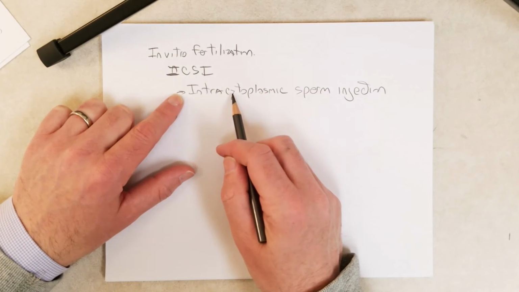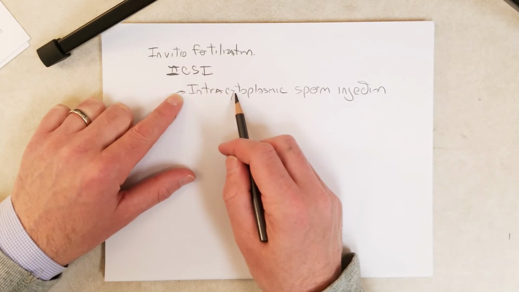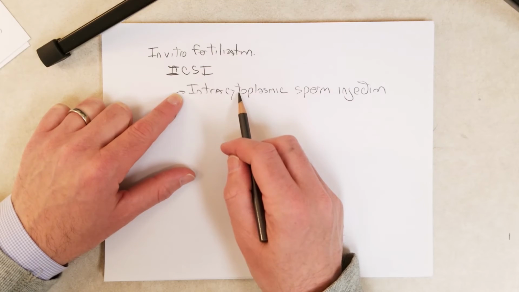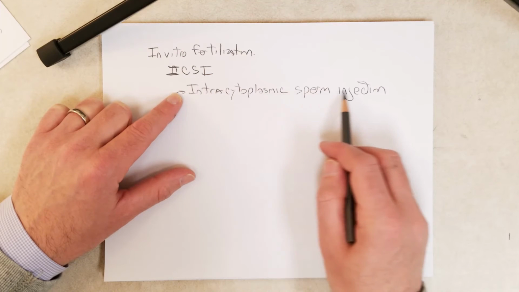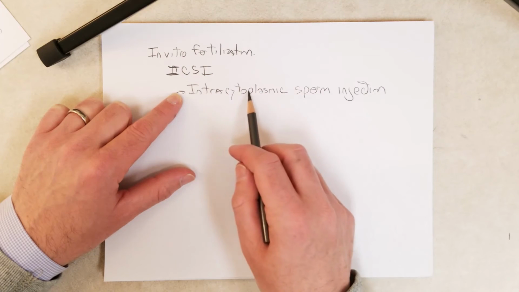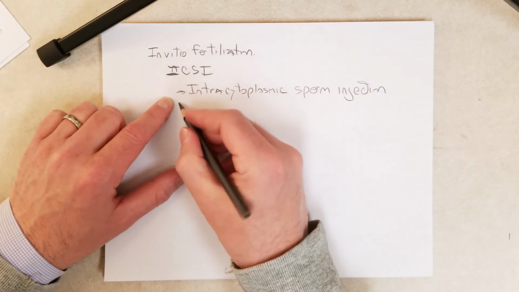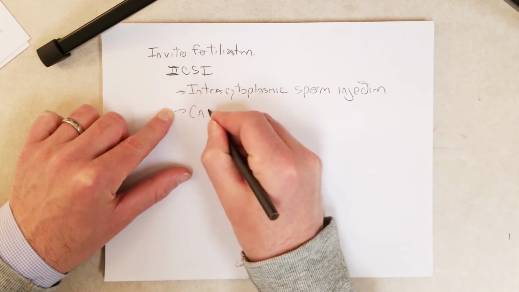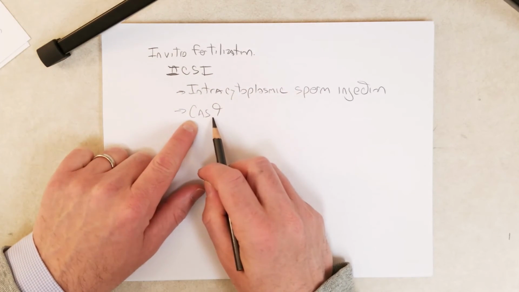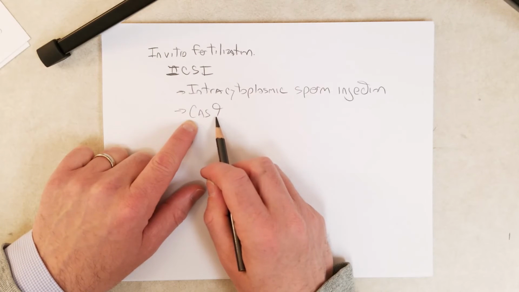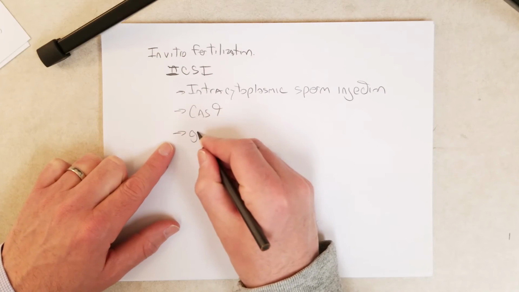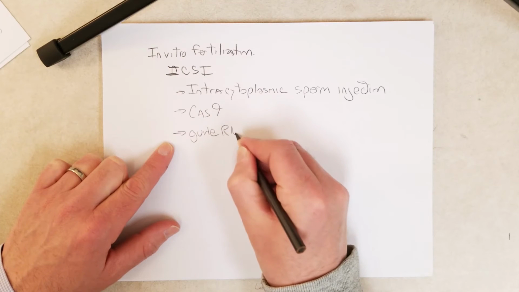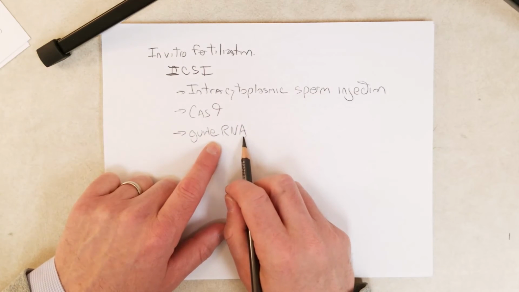So with this one, what they do is they take the secondary oocyte and you can completely inject the sperm into the secondary oocyte. And when you do that, if the scientist's or physician's goal was to edit a gene, you could insert the Cas9 protein of the CRISPR-Cas9 technology of the type 2 CRISPR-Cas system, along with guide RNA to mutate a gene.